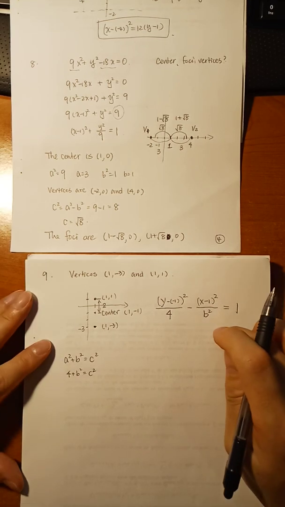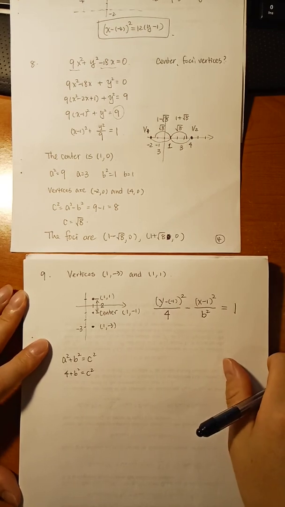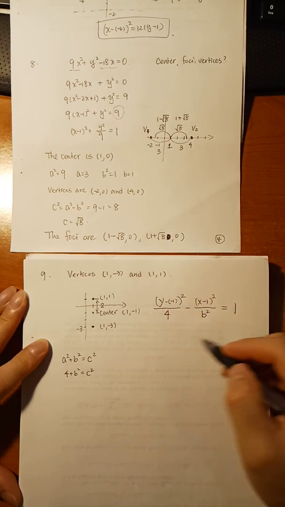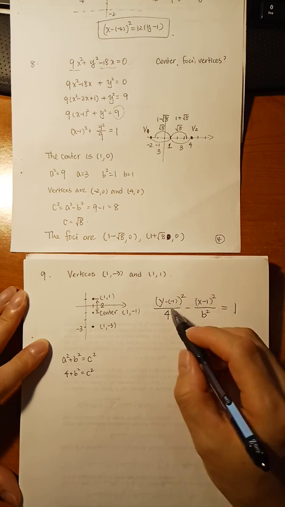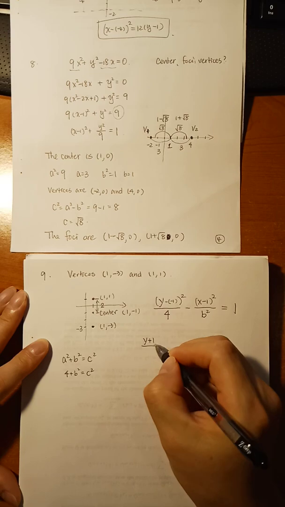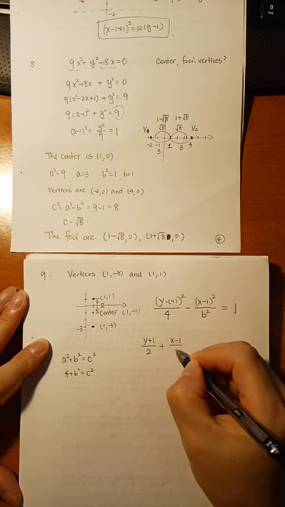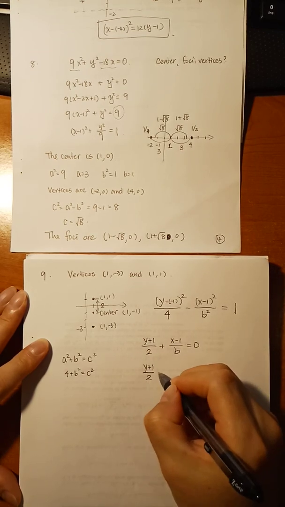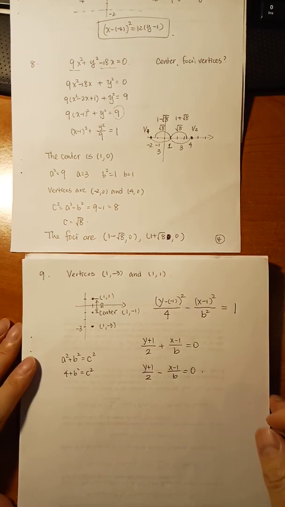We are going to determine this b squared based on the asymptote. What is the asymptote? The asymptotes of the hyperbola, remember I gave you a way to memorize it. So y minus negative 1 is y plus 1. So (y plus 1) over 2 plus (x minus 1) over b equals 0, or (y plus 1) over 2 minus (x minus 1) over b equals 0.